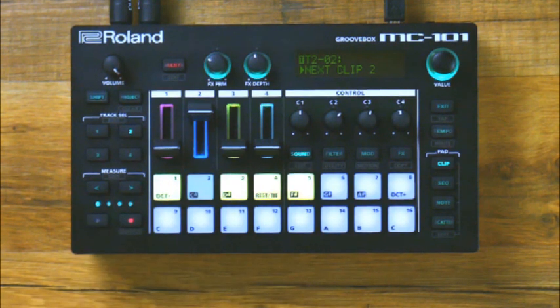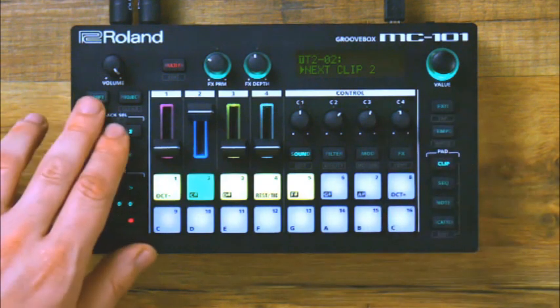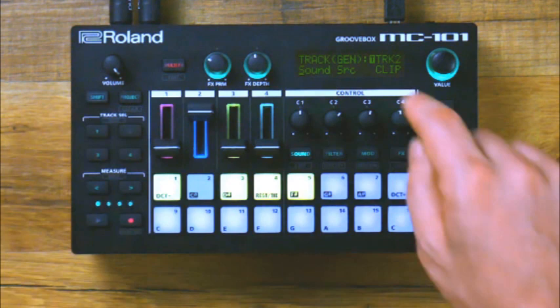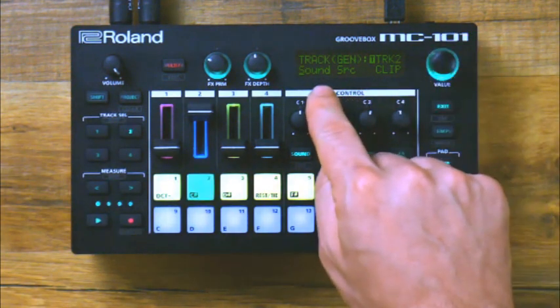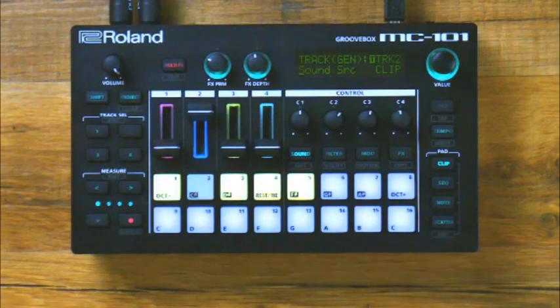So this is useful if I want to expand the type of song that I'm creating and get some more variety happening. So let's take a look at how to do that. When I look at the track settings, I can hold Shift, select the track, and the first option that it gives me is sound source. Sound source is basically what it sounds like. Where is the sound coming from?